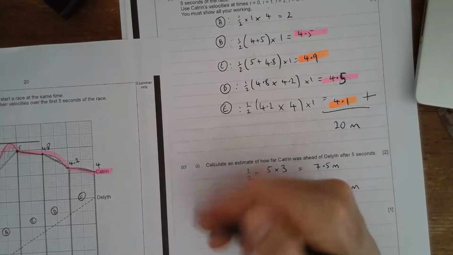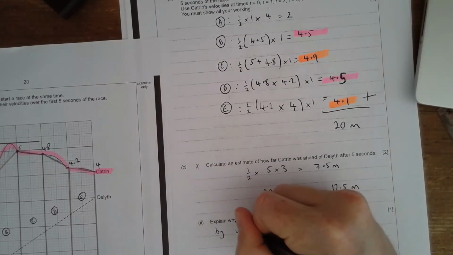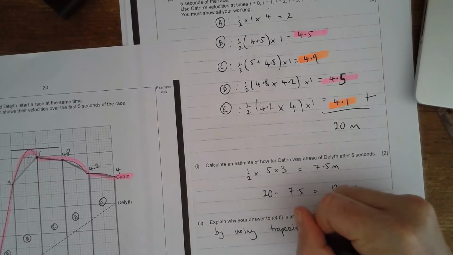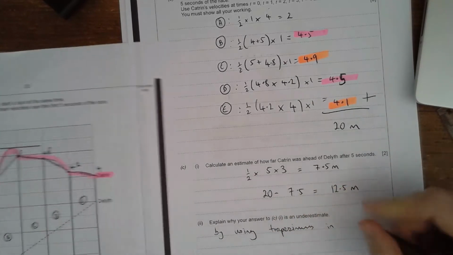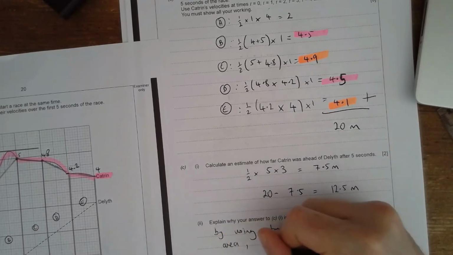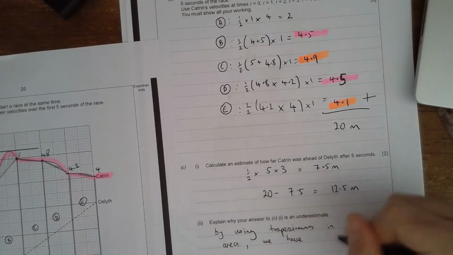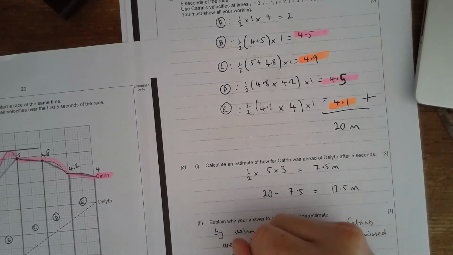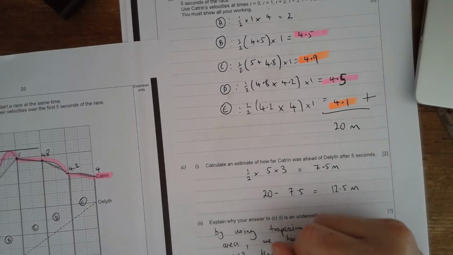So I'm going to say by using trapeziums in Katrin's area, we have slightly missed areas that she has run.